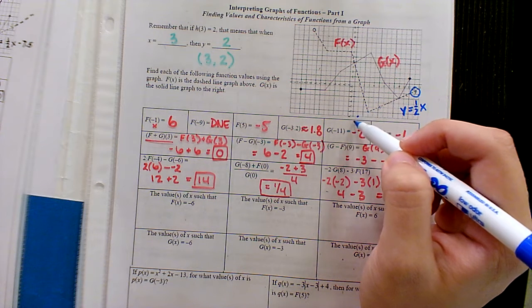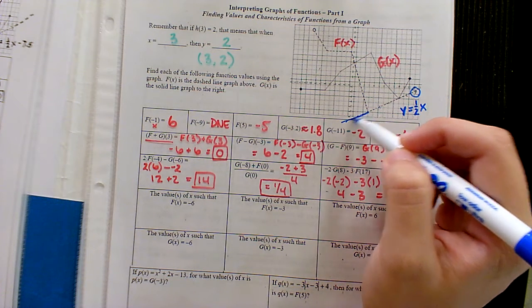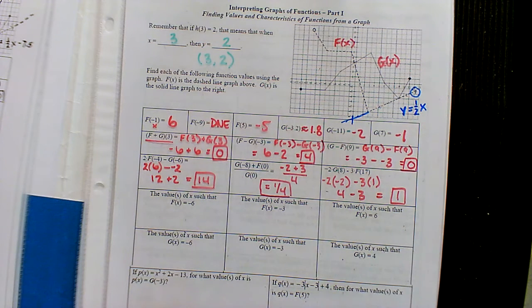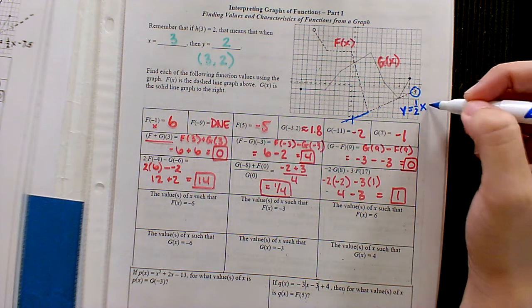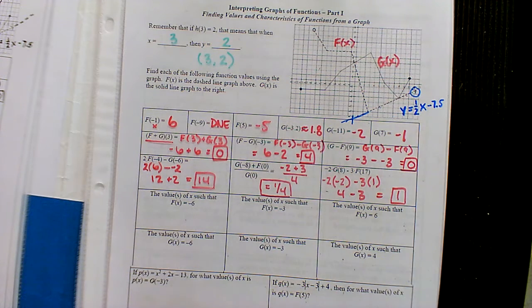If we were to go down 1 and right 2 again, can we think about where we would cross? To me, it looks like 7.5 or -7.5. Okay, not quite 8. So that would be our y-intercept.